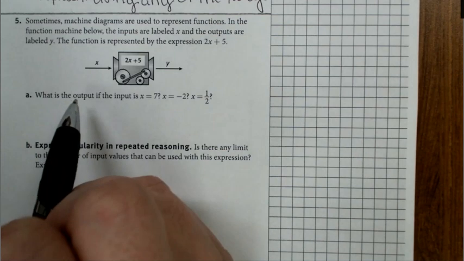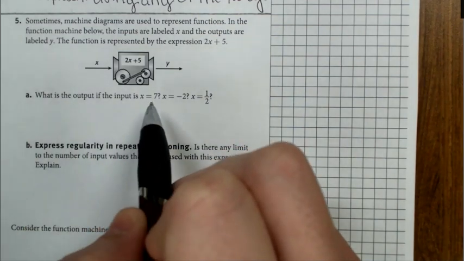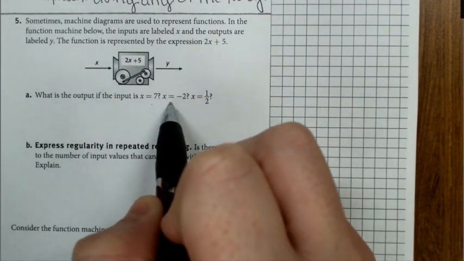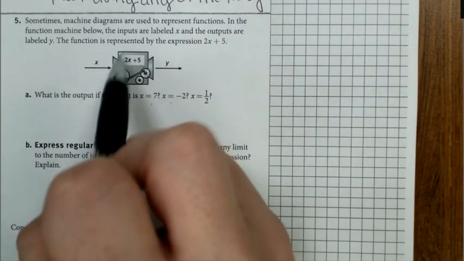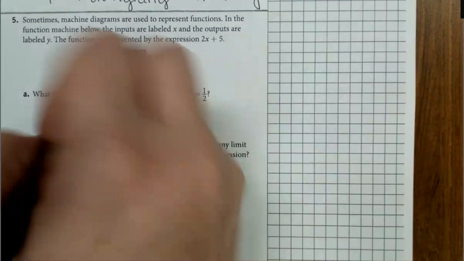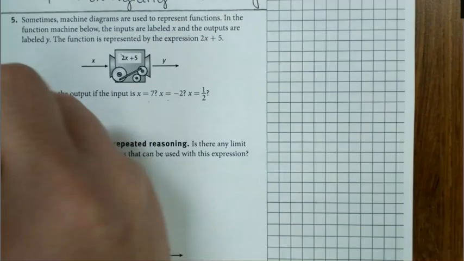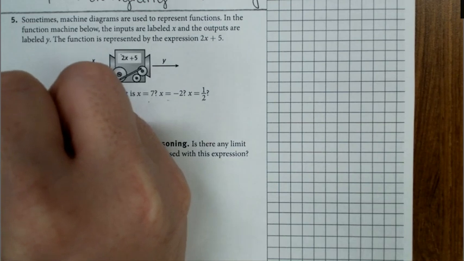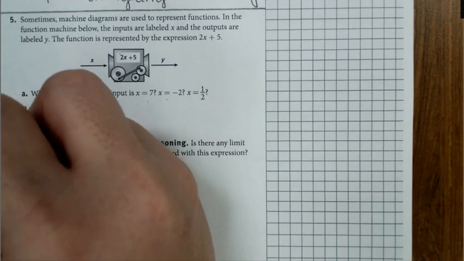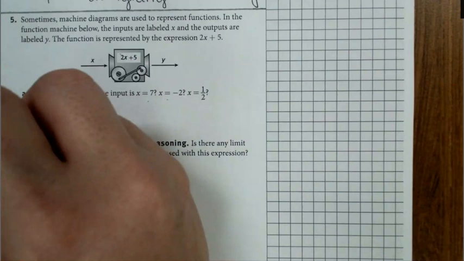What is the output if the input is X equals 7, X equals negative 2, and X equals 1/2? And we're putting it into this function. So if 7 goes in, 2 times 7 plus 5, well, the first operation that happens is the 2 times 7.